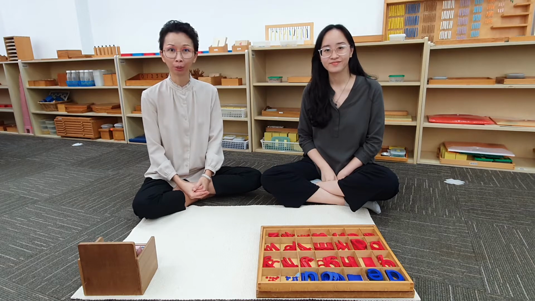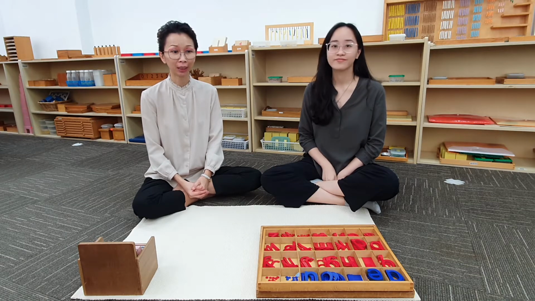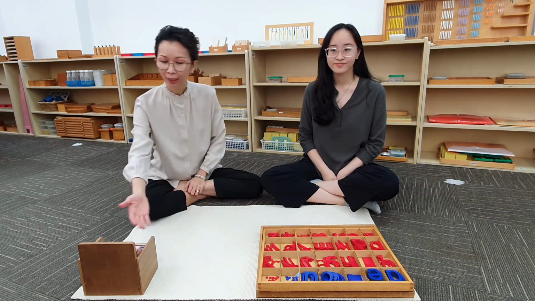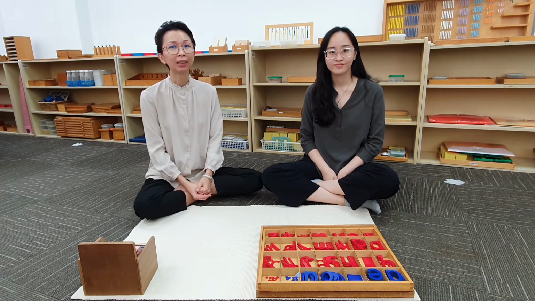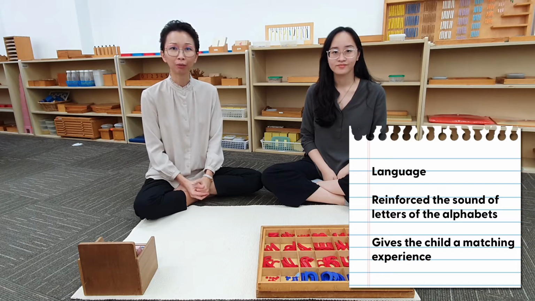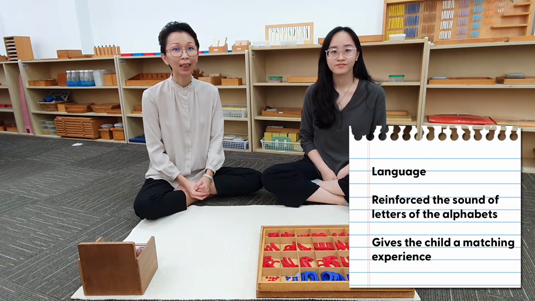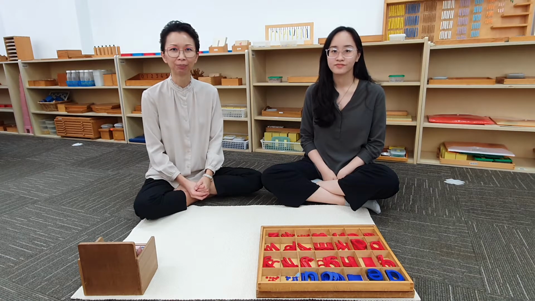Today we are going to show you how to match the LMA with the sandpaper letters from the language area. This exercise helps to reinforce the sounds of the letters of the alphabet and also to give the child a matching experience. Let's watch the presentation.